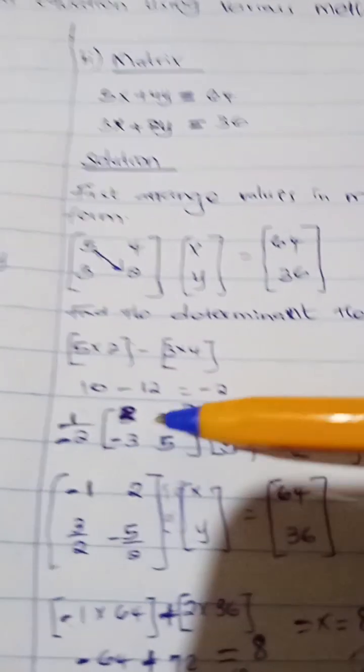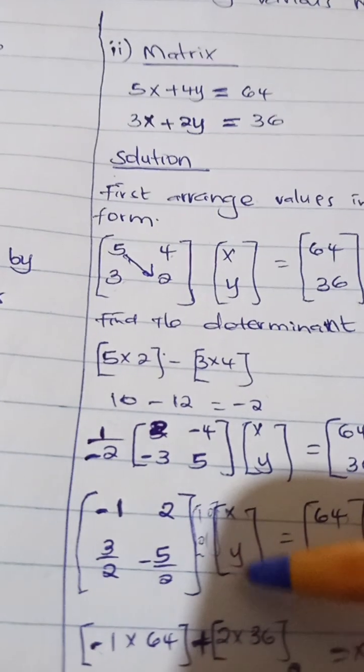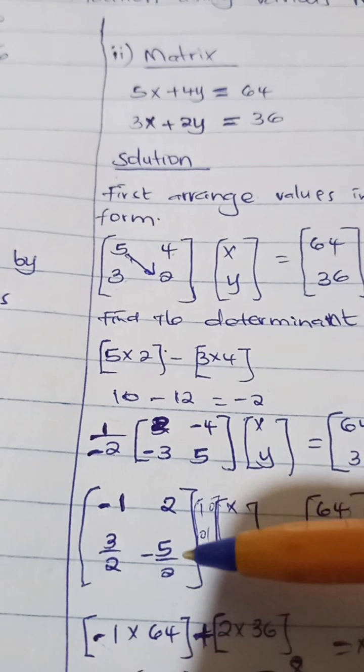Then from there we have 3/2 by 64 minus 5/2 by 36. Then we have 96 minus 90, which is 6. This is the value of y.